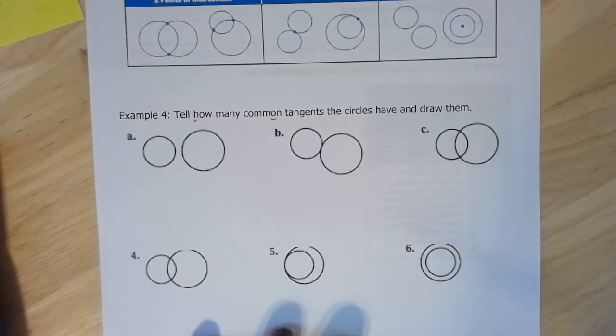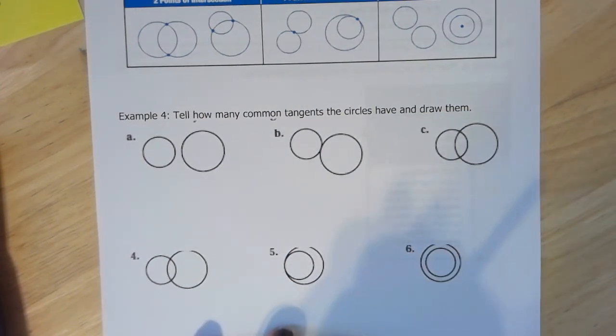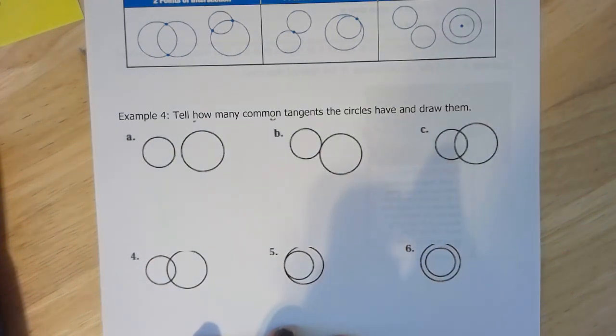So the next example has us asking how many common tangent lines of the circle can be drawn. A common tangent line is a line that can touch both circles but never go inside of the circle. So it's asking you to draw a line that's on the edge of your circle, tangent, meeting at a right angle at the edge of your circle, that will not go into the circles at all. Okay, so I will show you how to do example A.